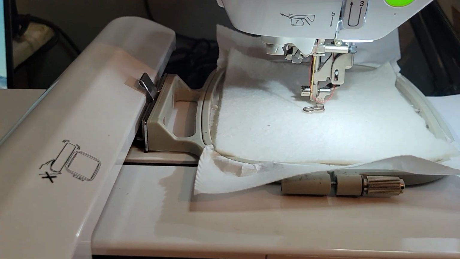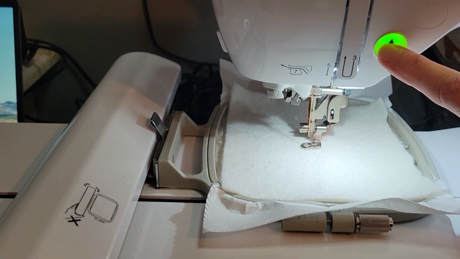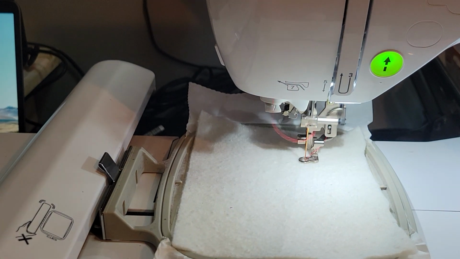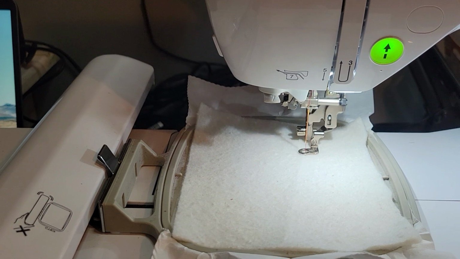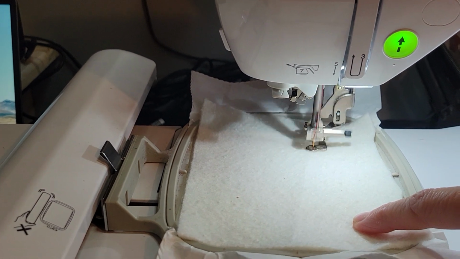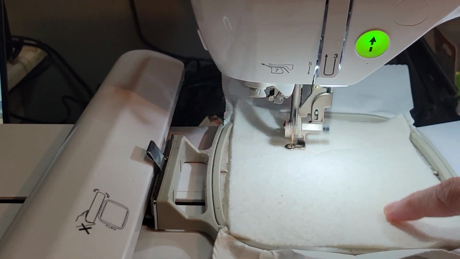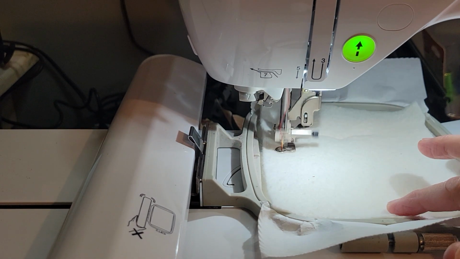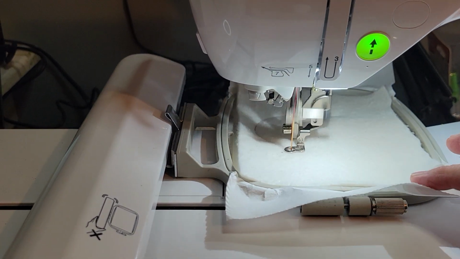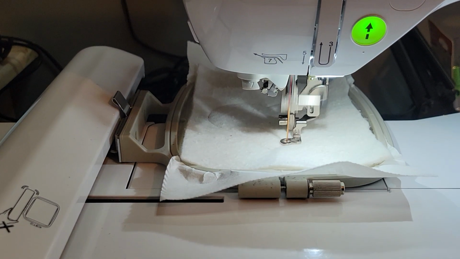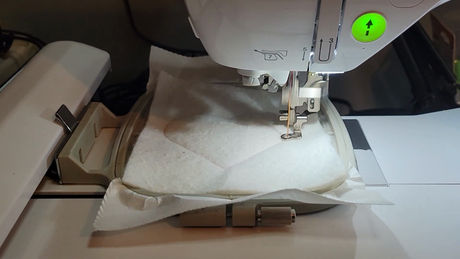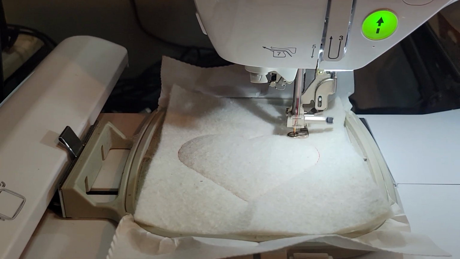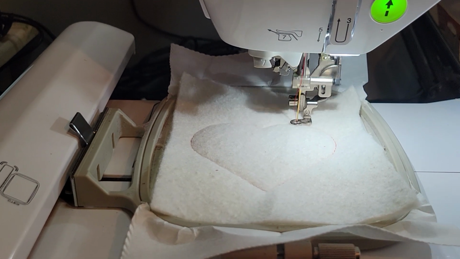So let me go ahead and put my presser foot down. And you can hold on to it a little bit while it goes. Usually the batting is kind of sticky, I guess, to the bottom. All right, so that's my running stitch.